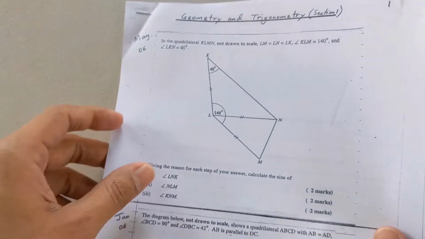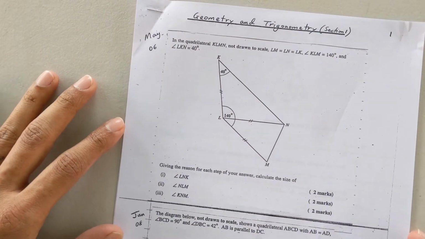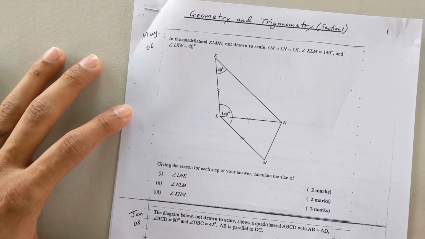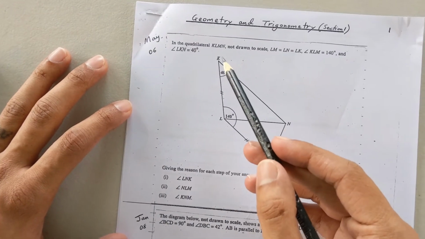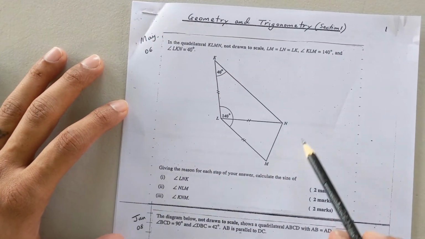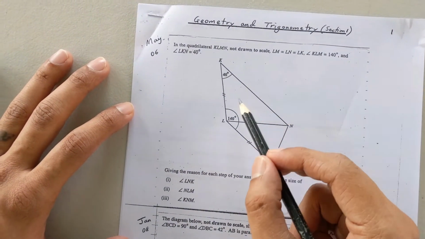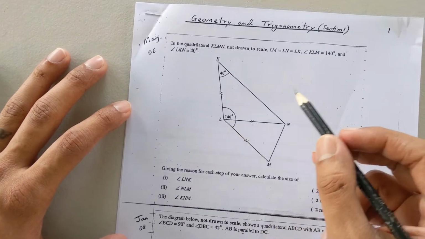Let me look at the next one. The next one I want to look at is a little bit different, in the sense of how they word the question. So let me look at this one here. May 2006, an older one, but still good. So here they tell us we have a quadrilateral, meaning a four-sided shape, KLMN, but they really split it, LM, LN equals, to give me KLM.